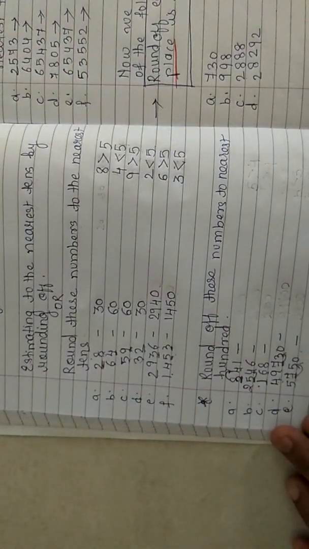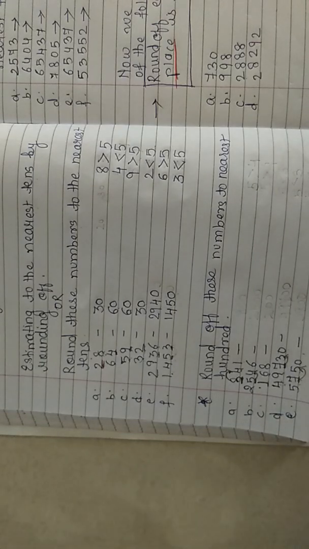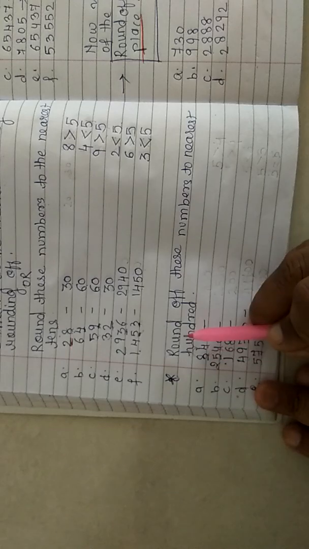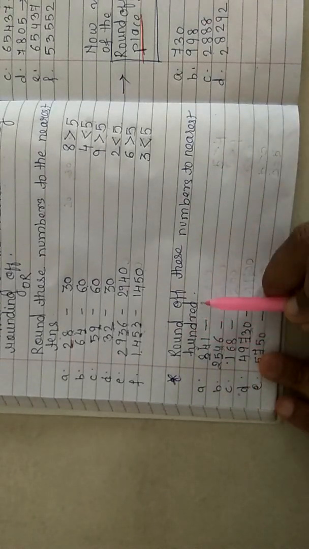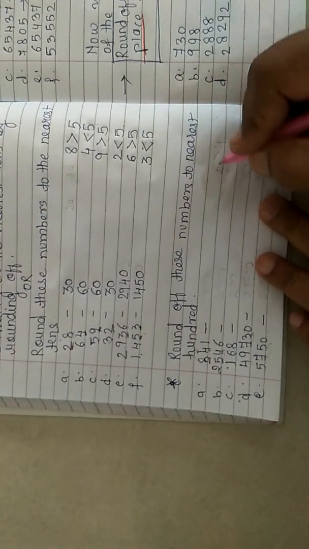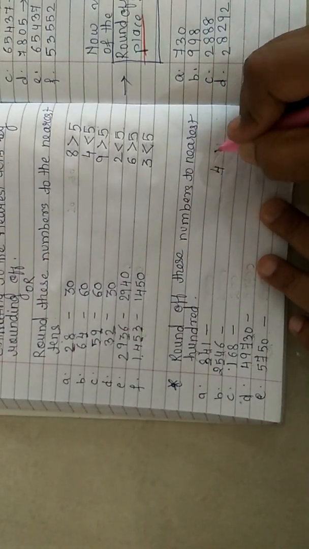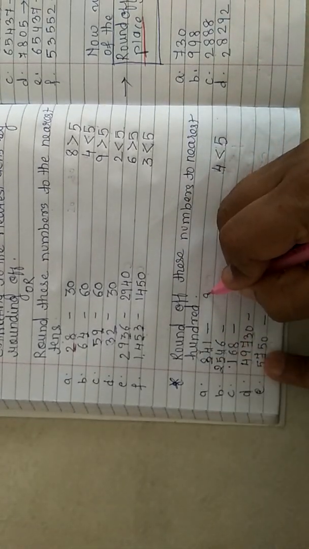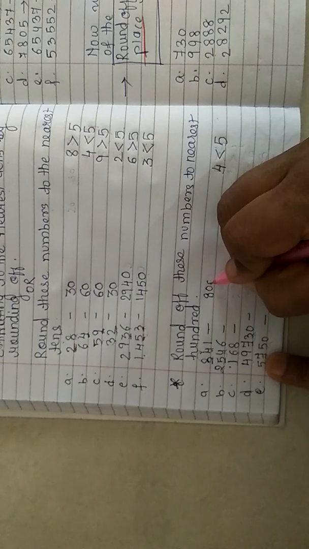Now children, in a similar way, we are going to round off the numbers to the nearest 100. To round off the numbers to the nearest 100, we are going to see the number at tens place. So let's start. Round off the numbers to the nearest 100. We are going to see the number at tens place. Here it is 4 and 4 is less than 5. So I am going to write it as 800.